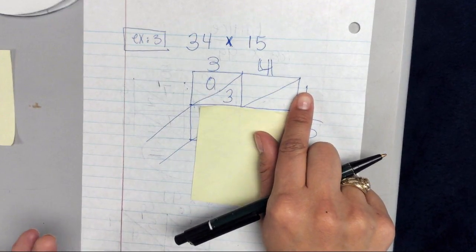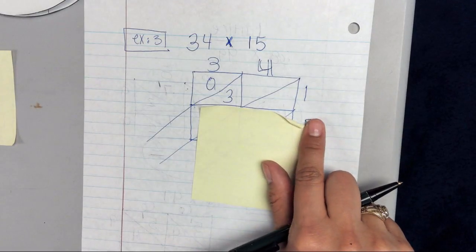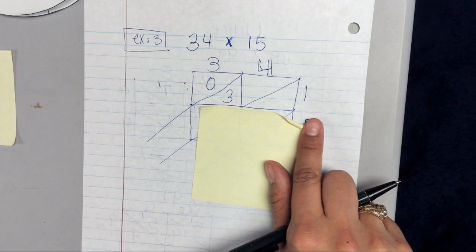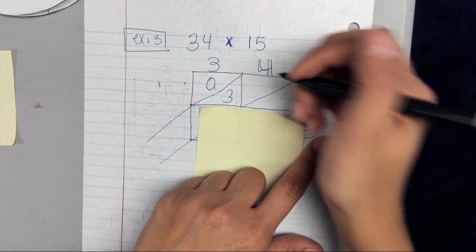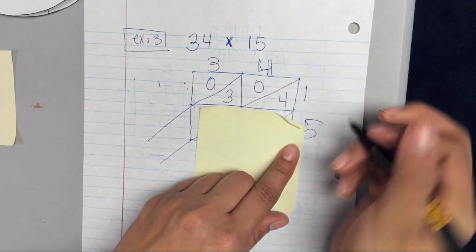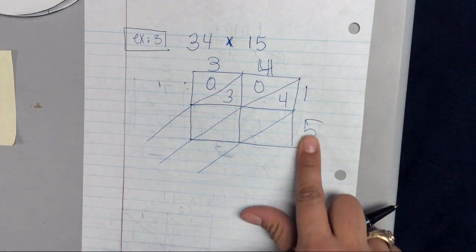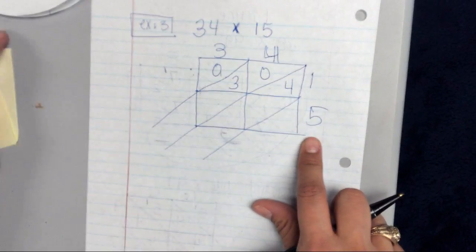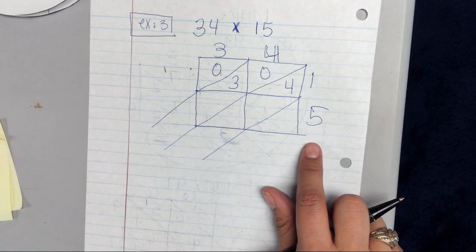Okay? Stacy, what's the next thing? Okay, and what does that equal? 4. So I put a 0 here and a 4 here. Okay, now I'm ready to multiply with the 5. Next step.